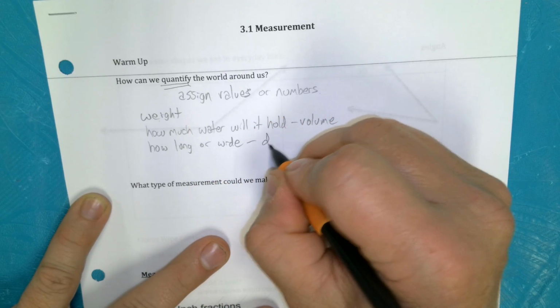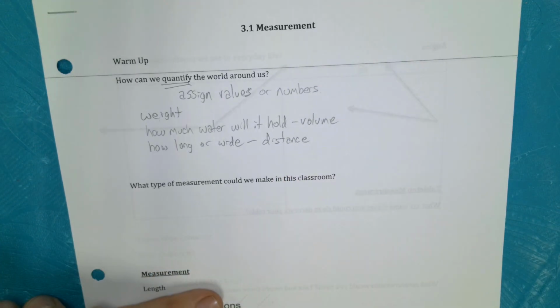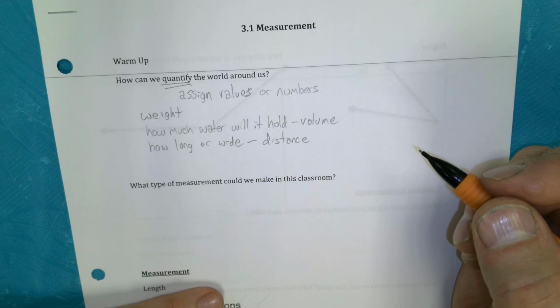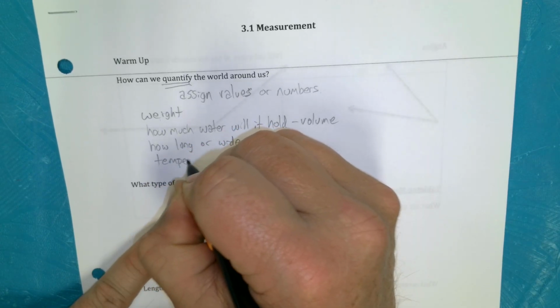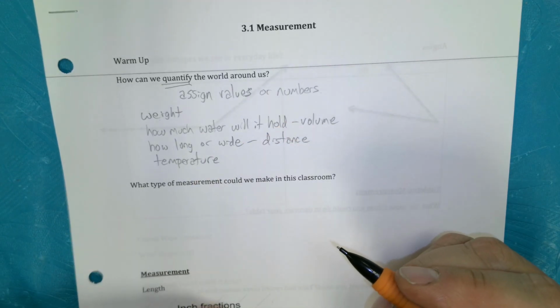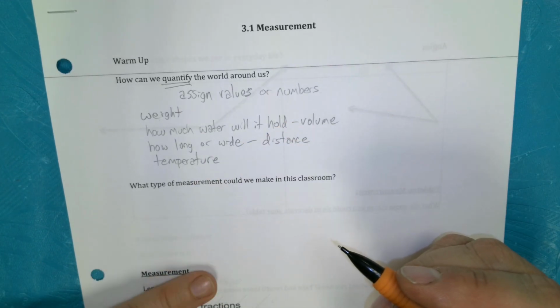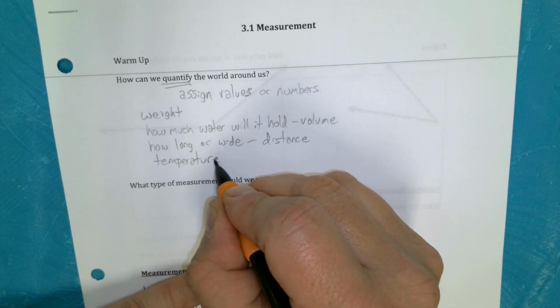So now we're talking about distance. We're measuring distances. Let's see, were there any others? Oh, we could do temperature. Right, so we can give a value for that. A person's supposed to be around 98.6. It's not exact. It changes from person to person, but I think that's the general number.